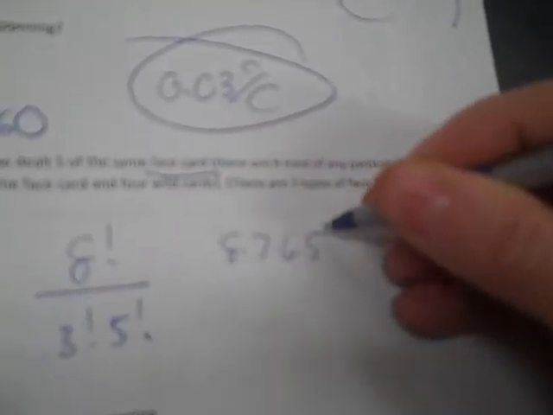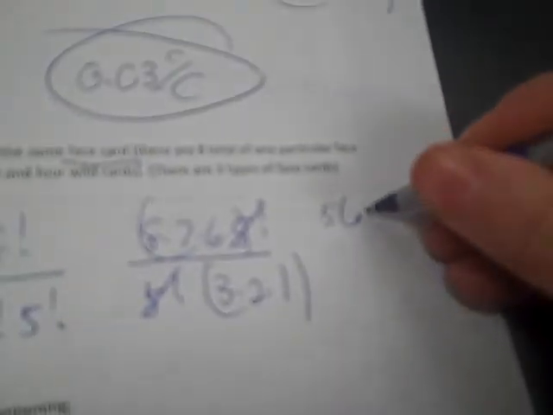Now, I'd rather number that down to 3, 2, 1. Okay, 8 times 7 times 6 divided by 3 times 2 times 1 is 56, but that would be just for kings. Well, there's queens and jacks too, so we multiply that by 3, or you could add 56, 56, 56. So that's 168.